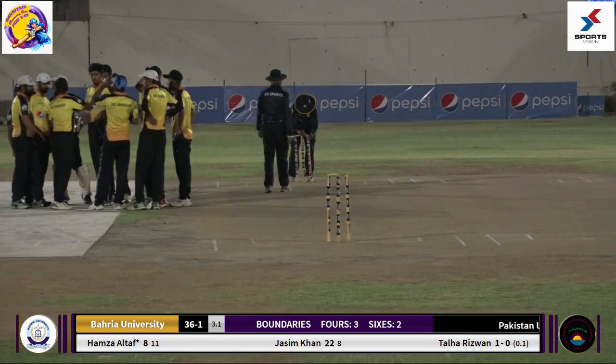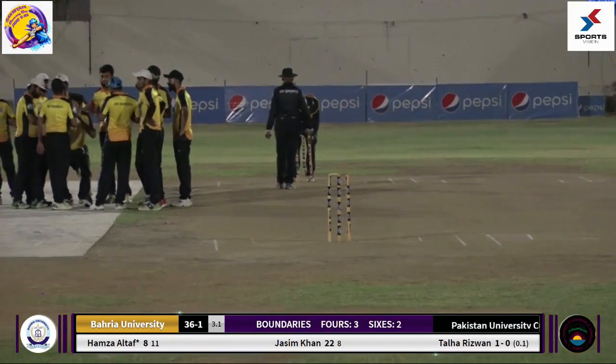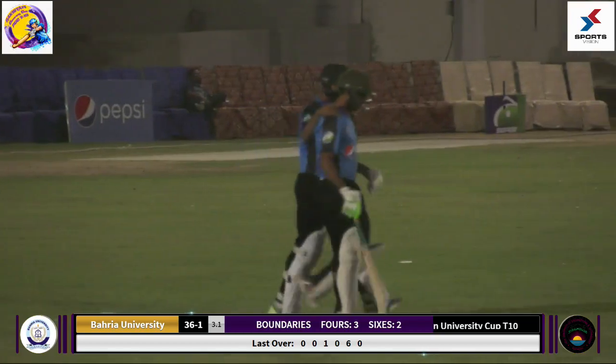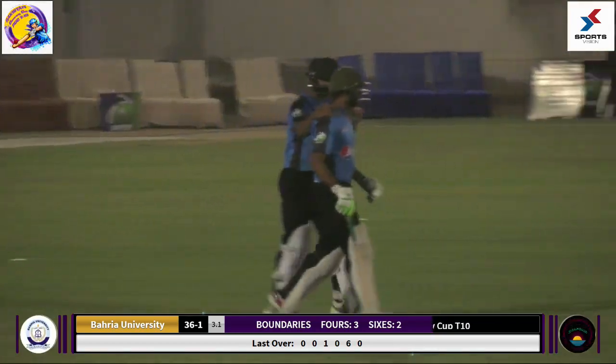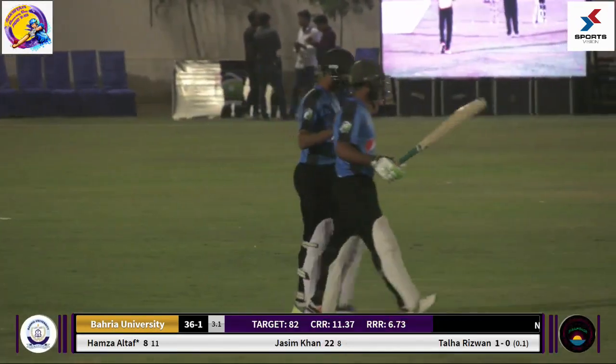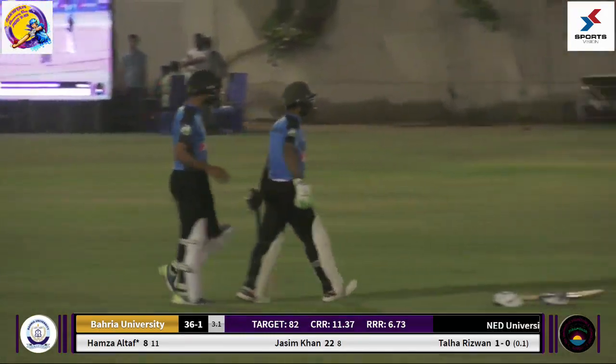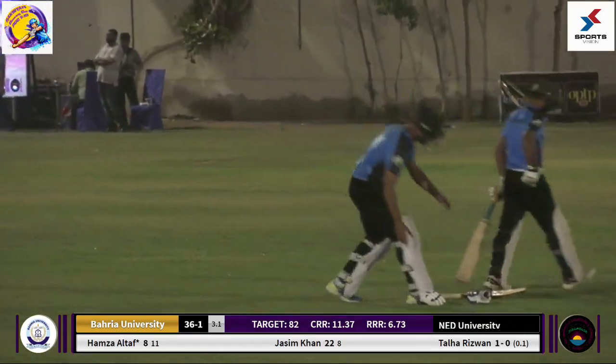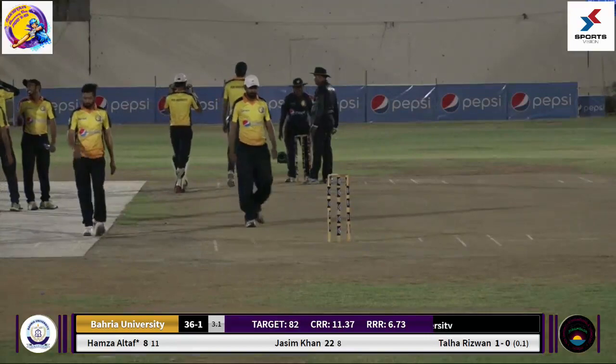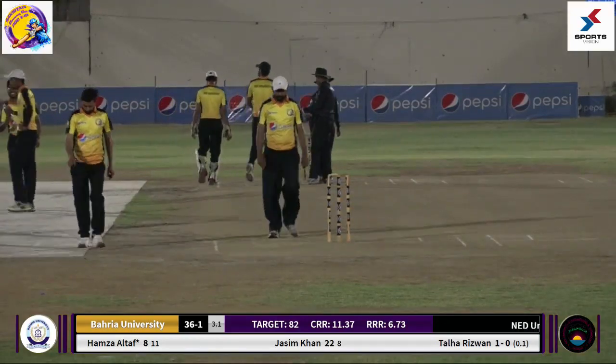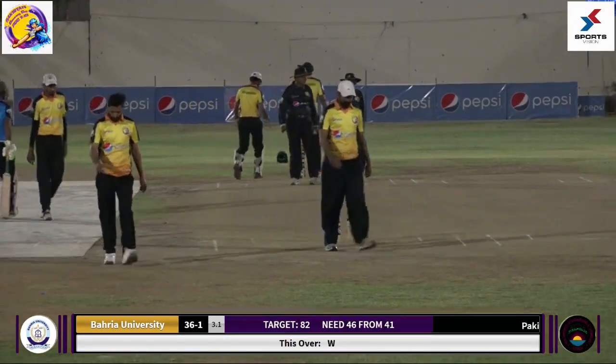36 for 1. Tala Rizwan has got a wicket for NLD. Perfect start for him. And still they are in a comfortable position, Bahria University. Toss with the next batsman who will join Jasim in the middle. 36 for 1. Over number 4 is in operation at the moment.